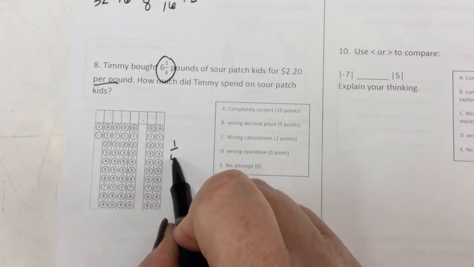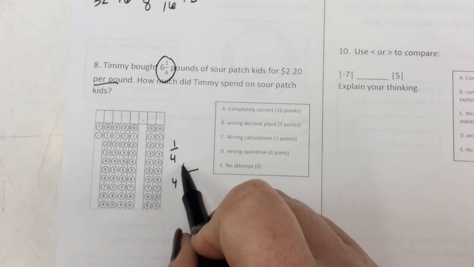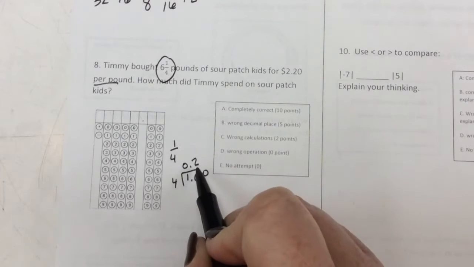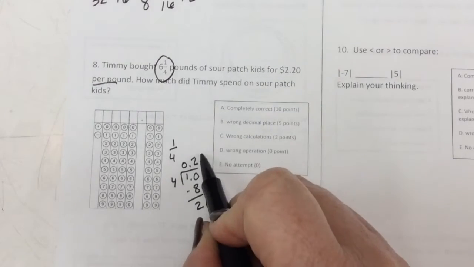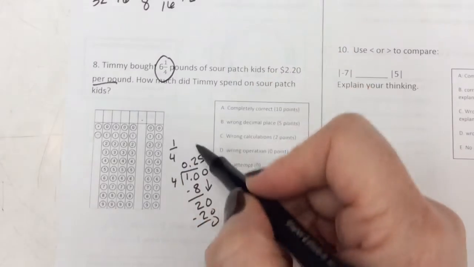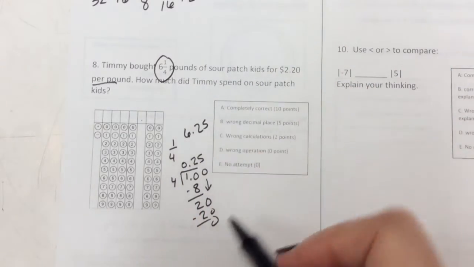So 1/4, I need to use my division, right? 1 divided by 4. 4 doesn't go into 1, but 4 goes into 10 2 times. 4 times 2 is 8, and I subtract and get a 2 and bring down my 0. 4 times 5 is 20. Okay, so it's 6.25.